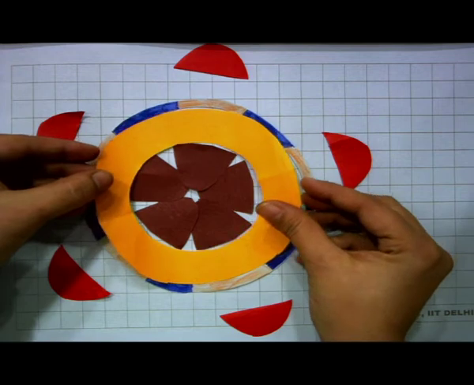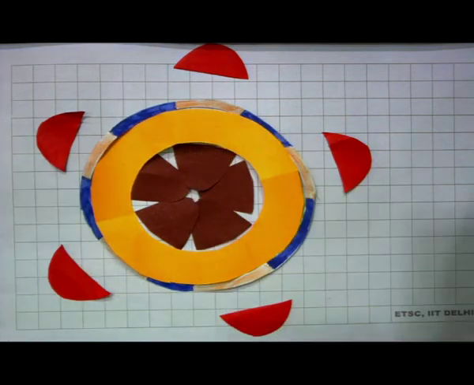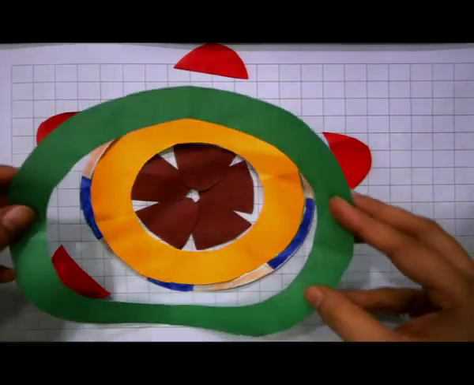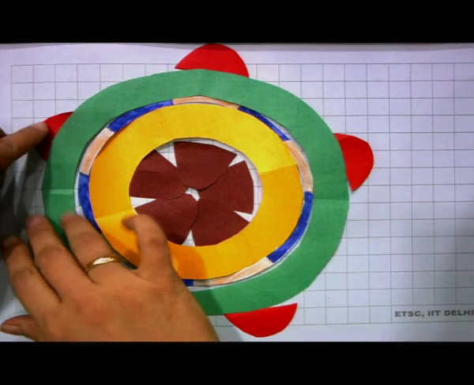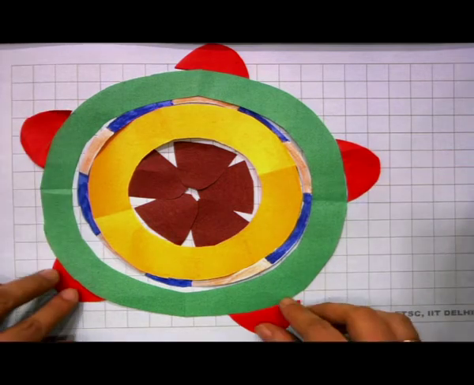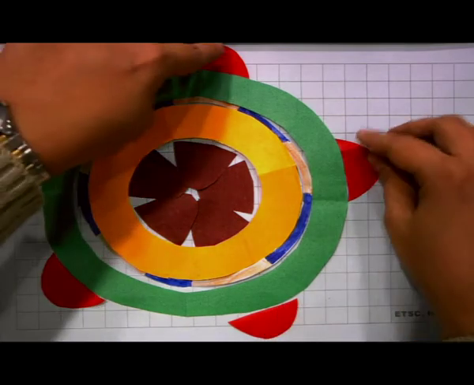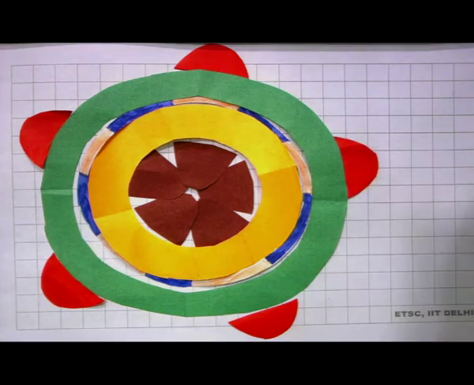So, I am representing the secondary xylem with a yellow colored ring and the secondary phloem with this green colored ring. Okay. So, our rangoli of dicot stem TS is almost ready.